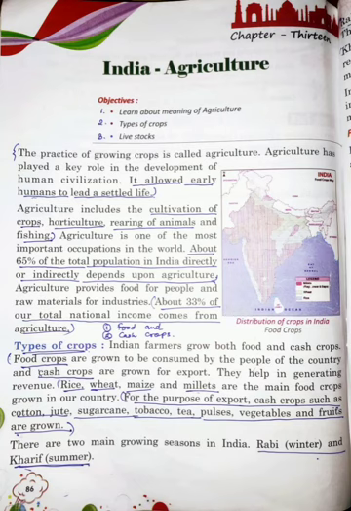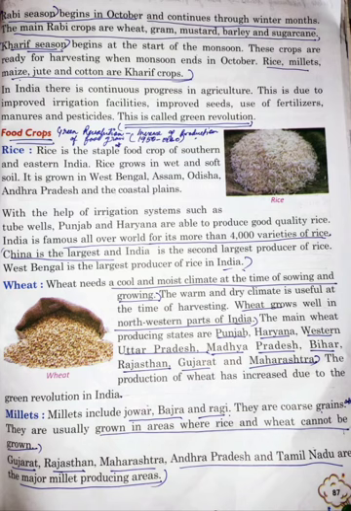In India, there are two main growing seasons. They are Rabi, that is, crops grown during winter season, and Kharif, meaning crops grown during summer season. Rabi season begins in October and continues through winter months.